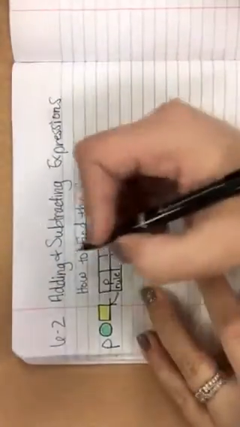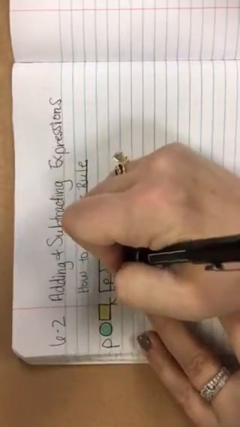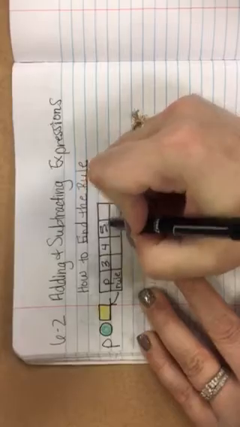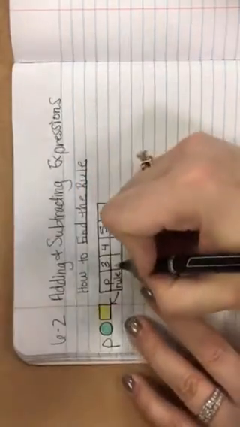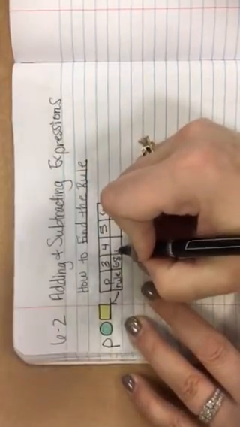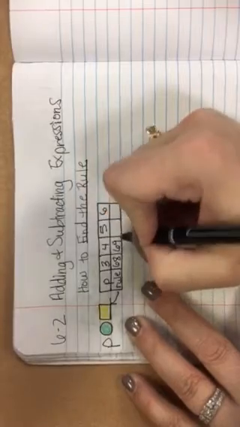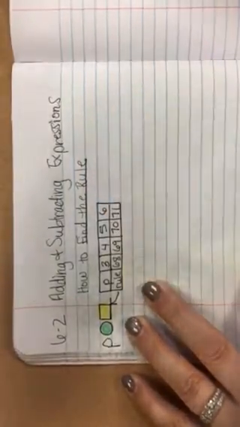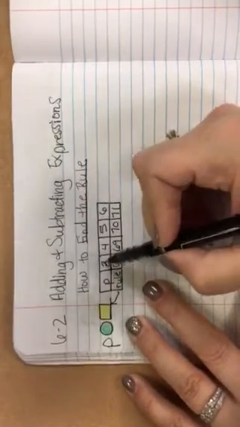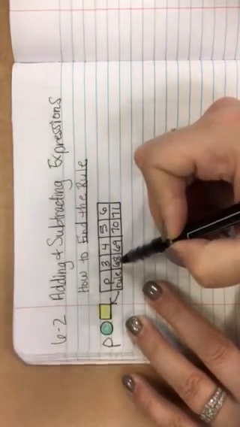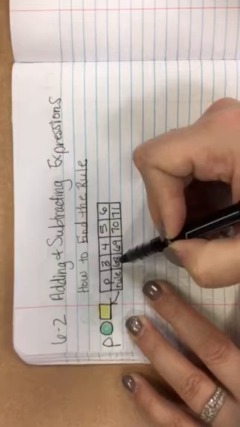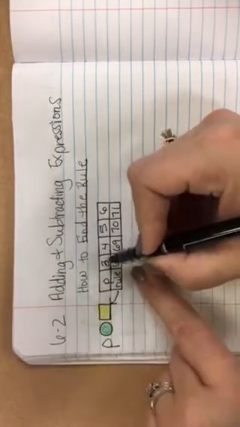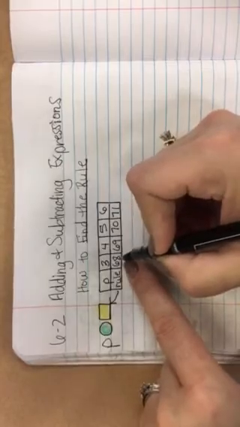So in this situation, we know that this is going to be 3, 4, 5, and 6. Down here is going to be 68, 69, 70, 71. Okay? So we know that this is going to be adding. Does that make sense? So because this is the smaller number, this is the answer.